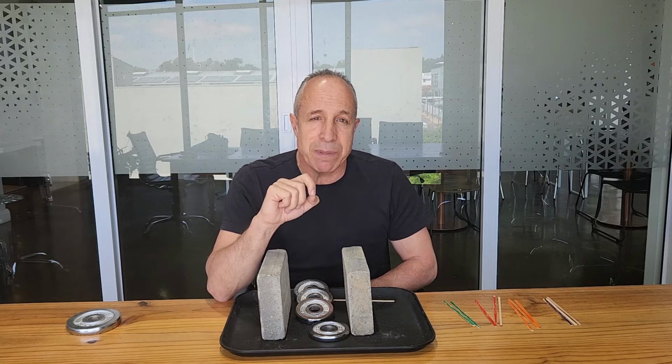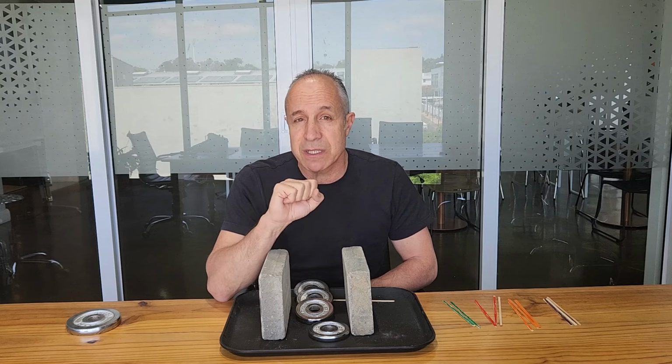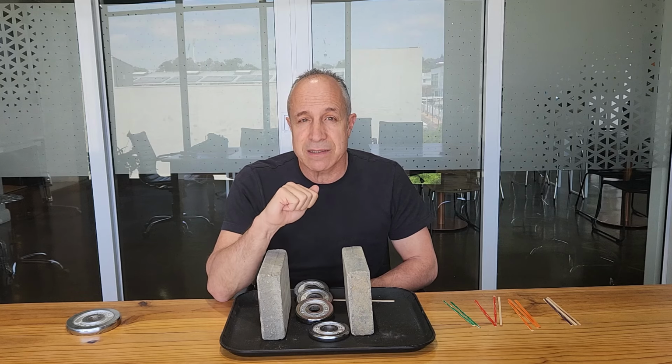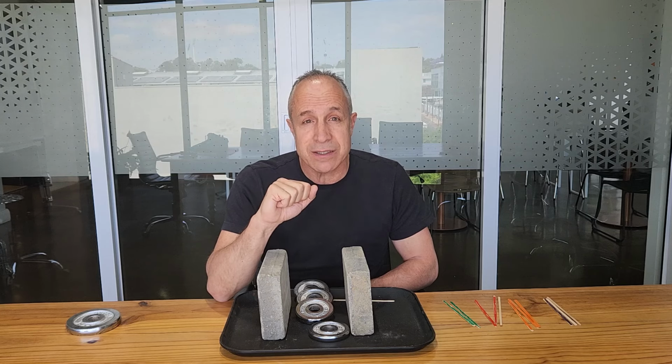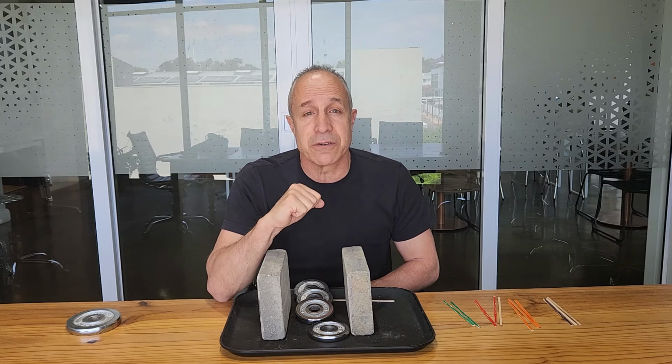If scale is about capacity, capacity has three elements to it: processes, your people, and how you position yourself in the market to scale and grow in its own right.